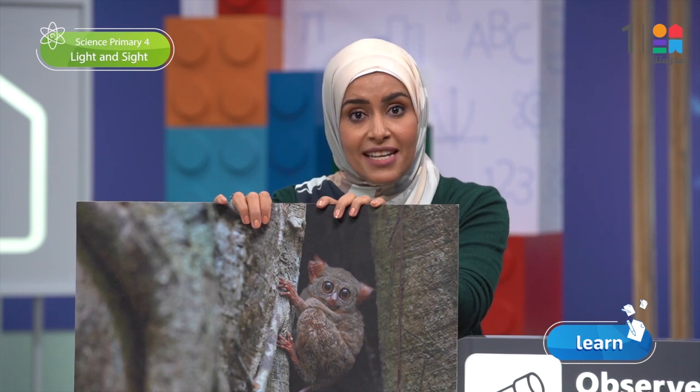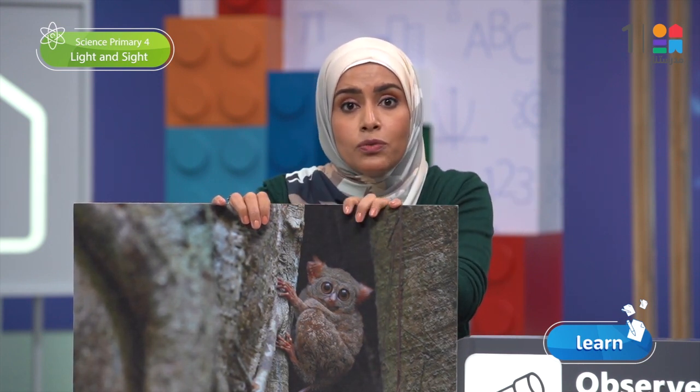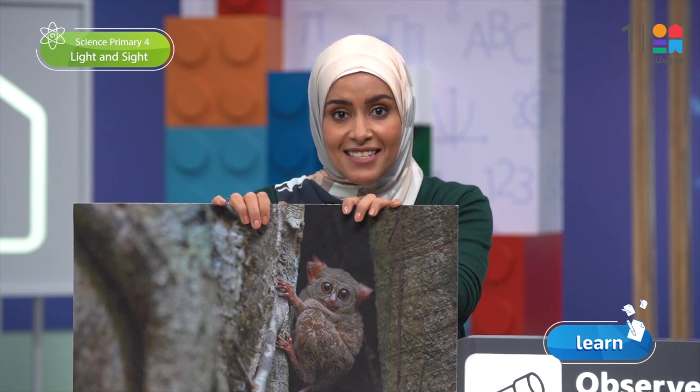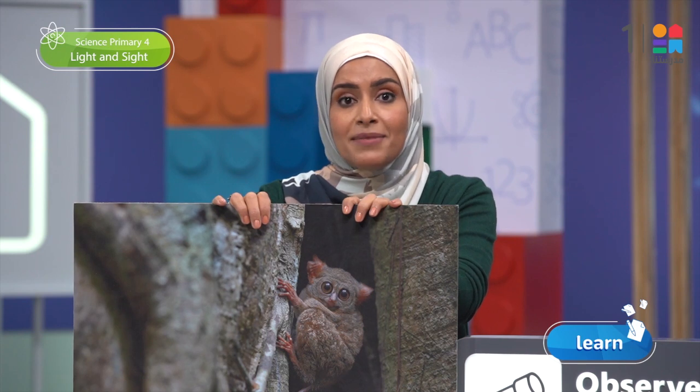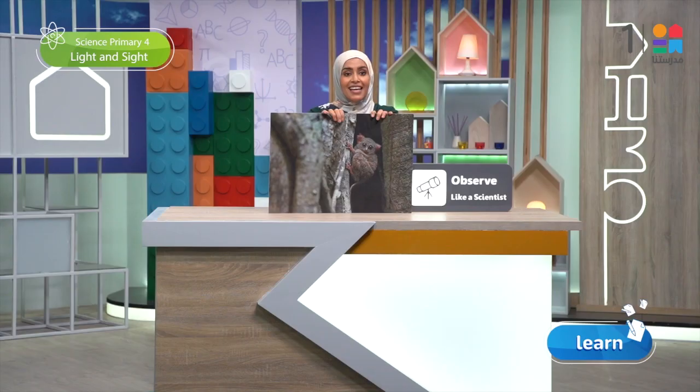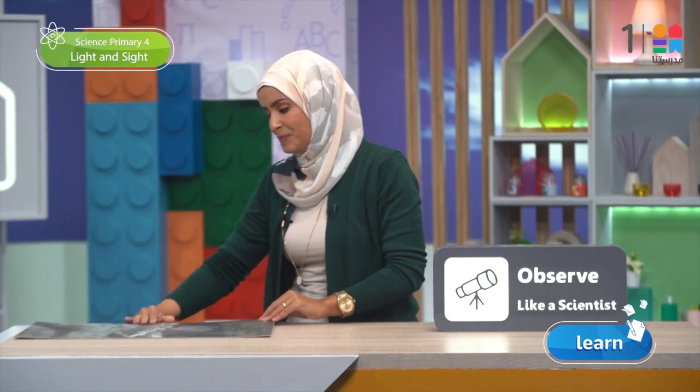Do you see the tarsier's eyes, ears, and their nose too? What are the features and senses you think will help tarsiers hunt and protect themselves in the dark? Let's observe the tarsier and record observations while watching a video about it.